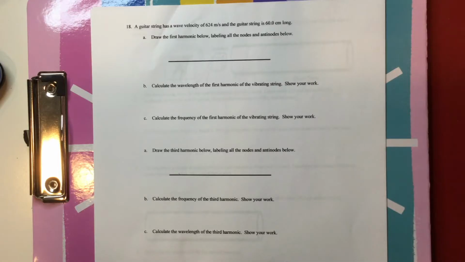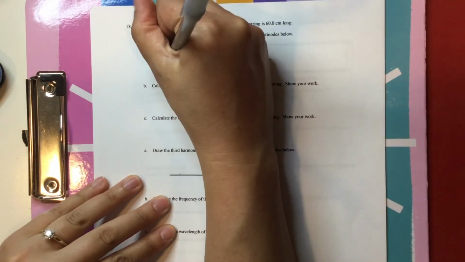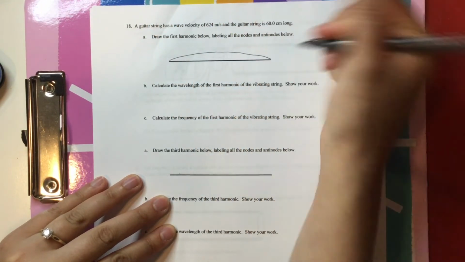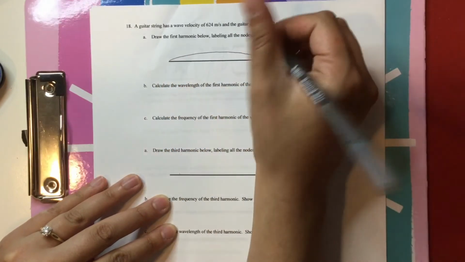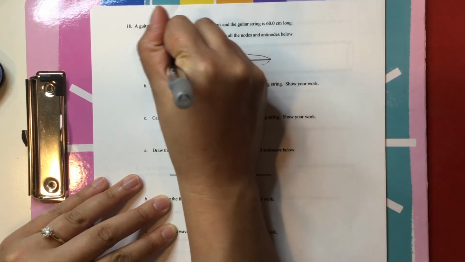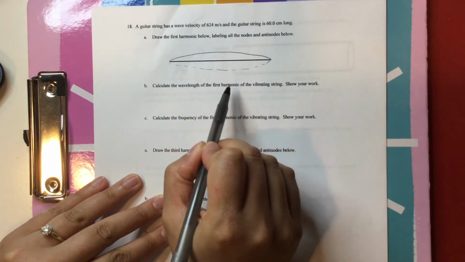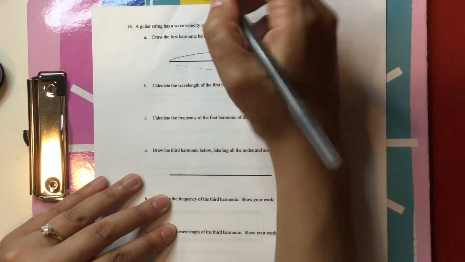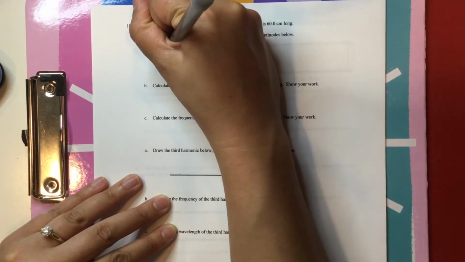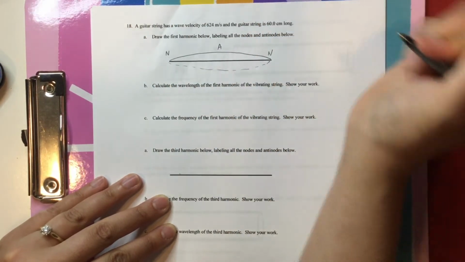All right. So let us do some standing waves. First, we've got a guitar string with a wave speed of 624 meters per second. And the first harmonic is when my wave, my incident wave, travels down to the end of the string and reflects so that my incident and reflected wave interfere with each other in the same medium. This puts an antinode in the center and nodes on either end.